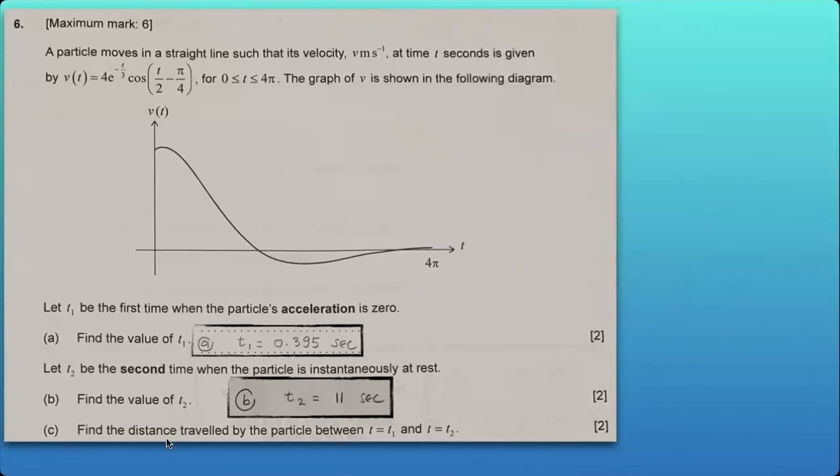Next, find the distance traveled by the particle between T1 and T2. This is T1 and that is T2. If we look at the unit here, velocity, the unit is meter per second, that's given there, and the time has the unit of second.